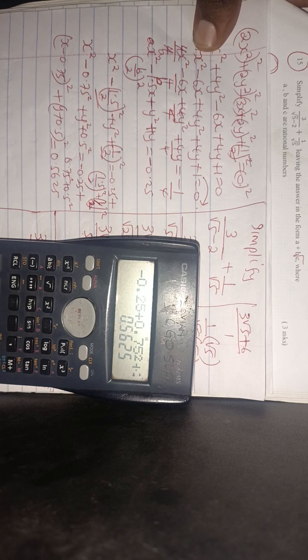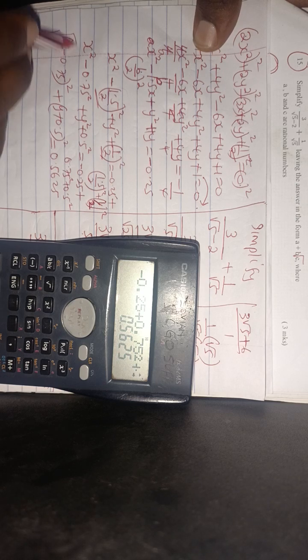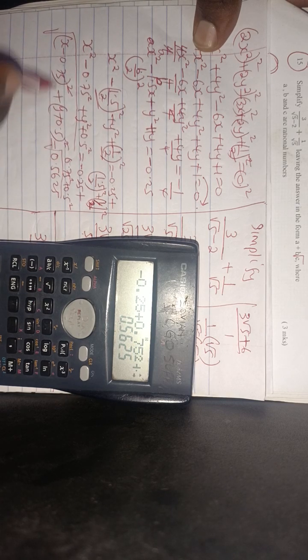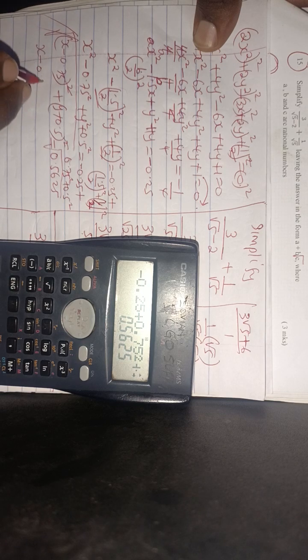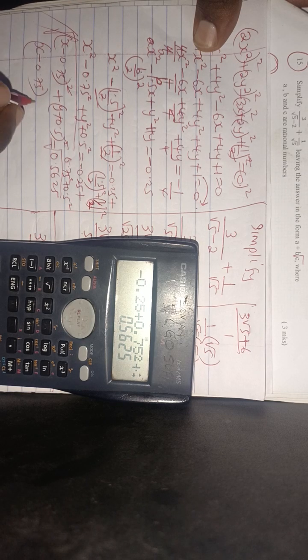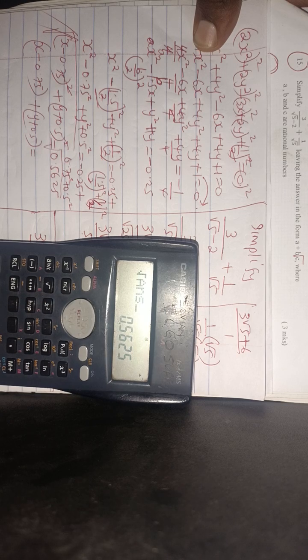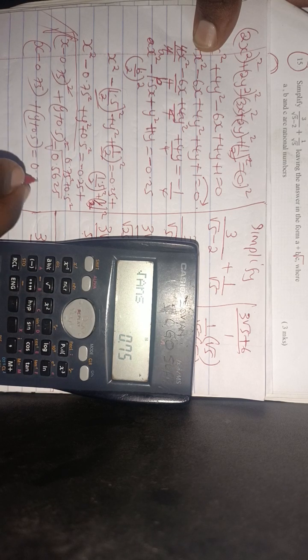Right. Okay. We shall get the square root on both sides so that this and this will disappear. So I'll remain with x minus 0.75, then plus y plus 0.5. It must be equal to, let's get the square root of this. The square root of that is 0.75.